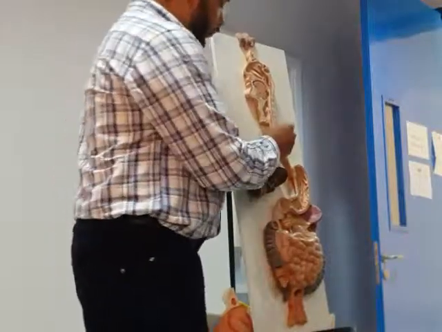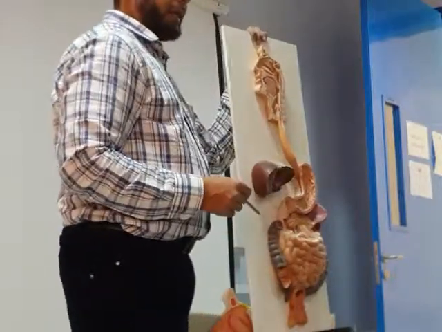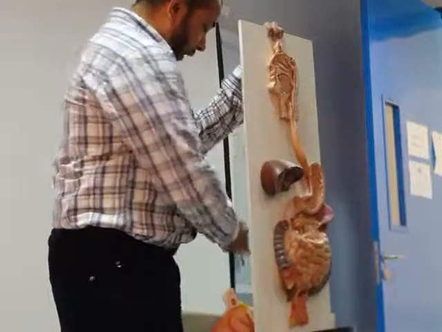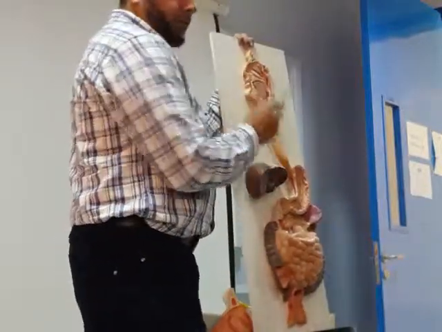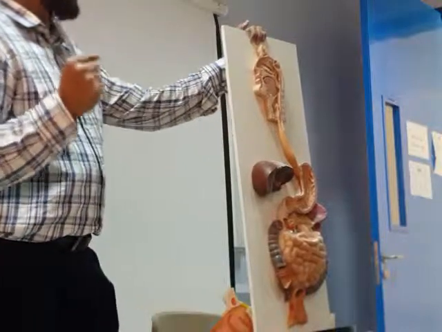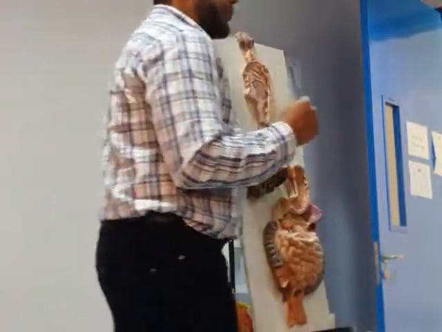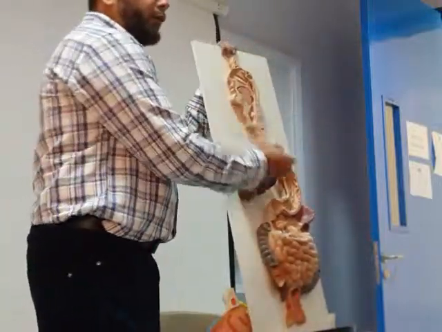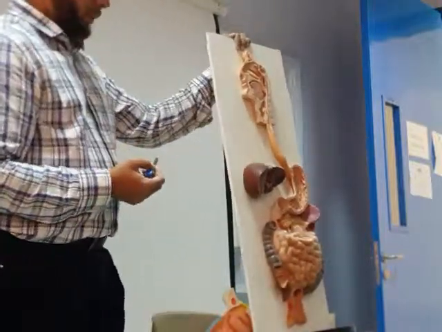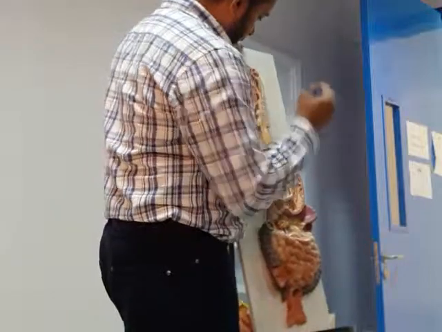So this is always collapsed. In the pharynx we have cartilages, so it keeps the pharynx open, but here nothing is there. So usually this tube is always collapsed. That's why first we take some sips of water to open it, and then we start taking food. So this is the whole of the esophagus.